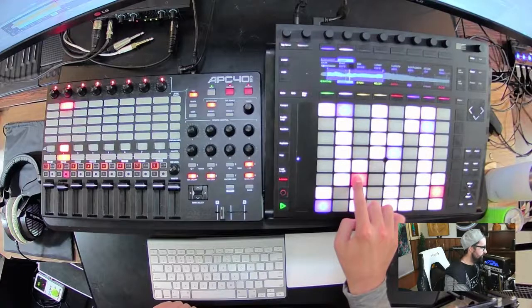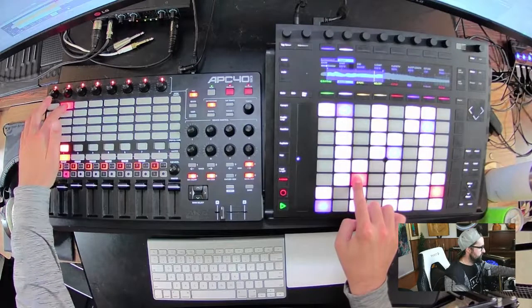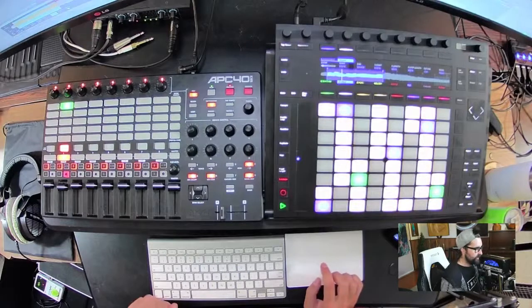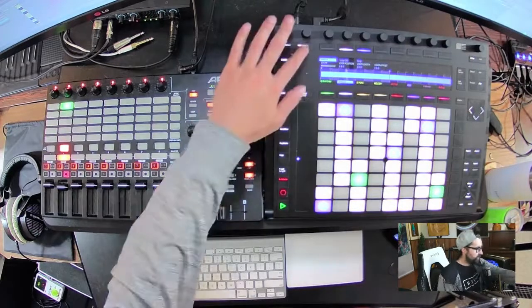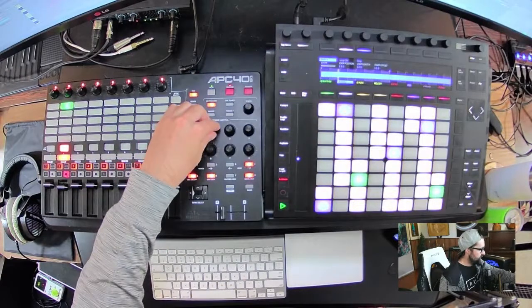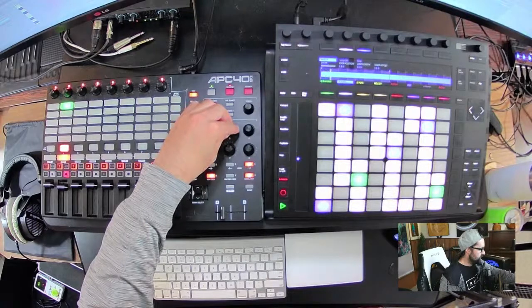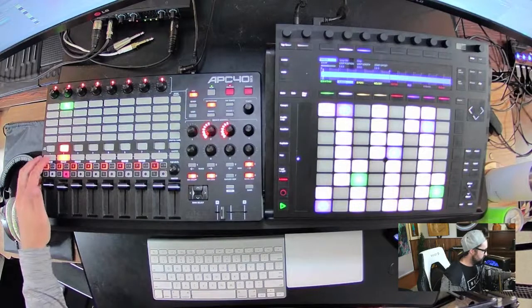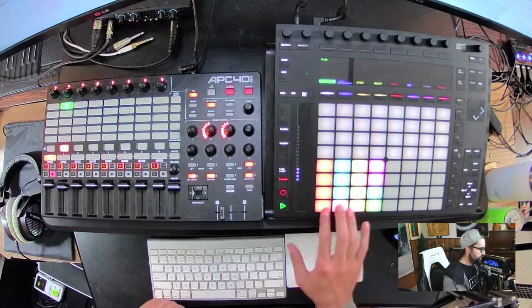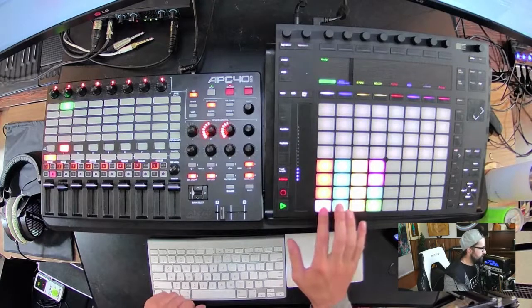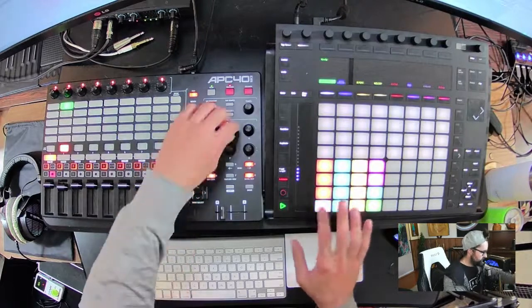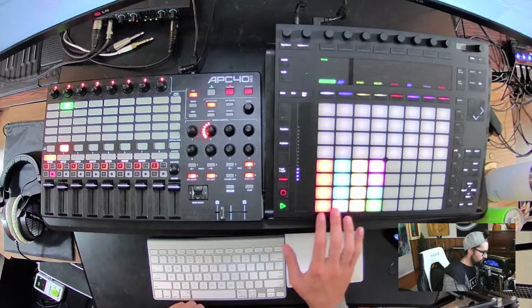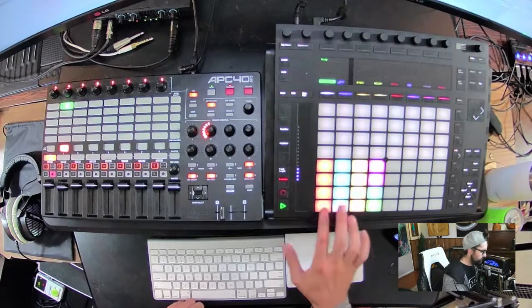I want this to loop. A little glitch, but okay, good enough. I hope it doesn't glitch over. I can actually change the length of this. There we go. Turn off that. Let's loop that.